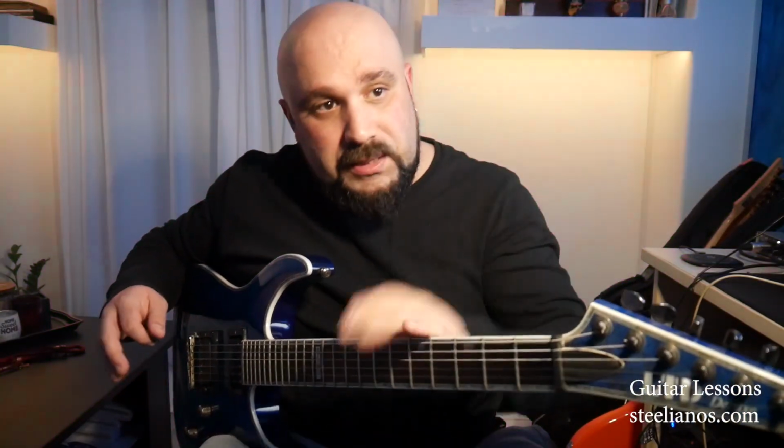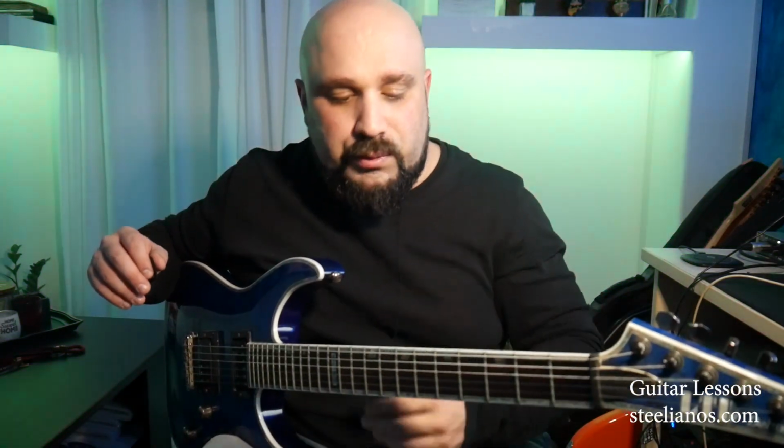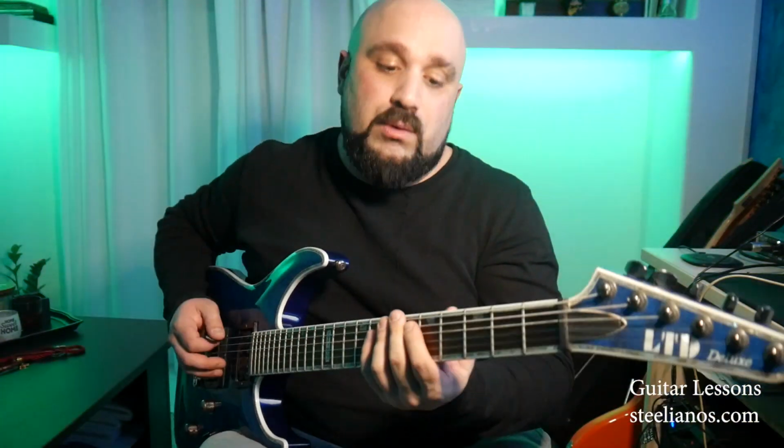Then we have the triplets, which are 3 equally divided notes, and usually when we say triplets we mean 8th note triplets. That means we have 3 notes on each beat. We count it like this: 1 triplet, 2 triplet, 3 triplet, 4 triplet. So like, 1 triplet, 2 triplet, 3 triplet, 4 triplet.